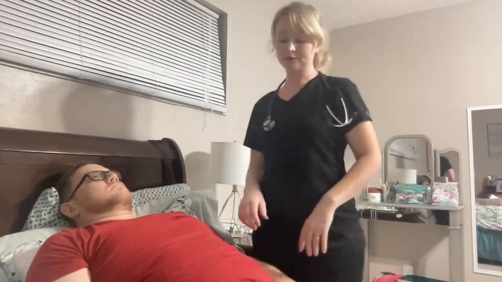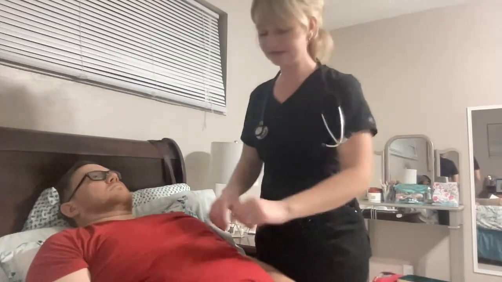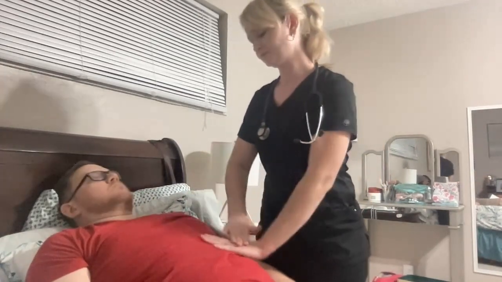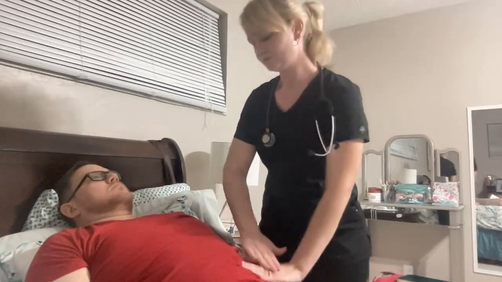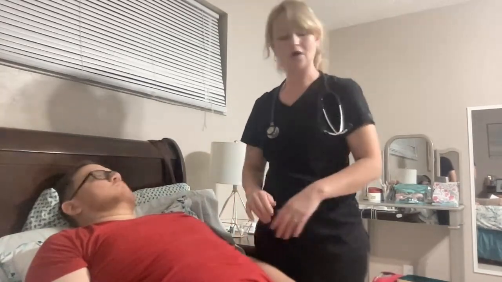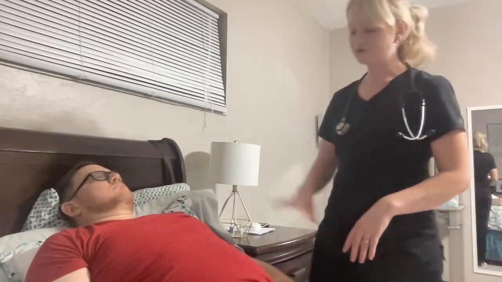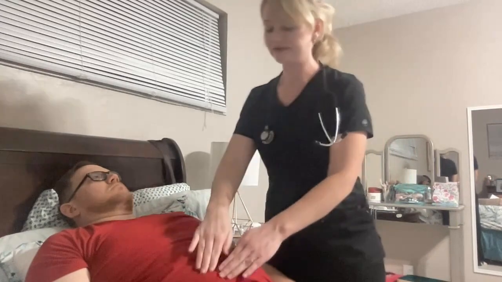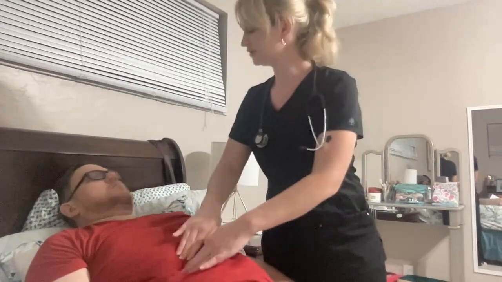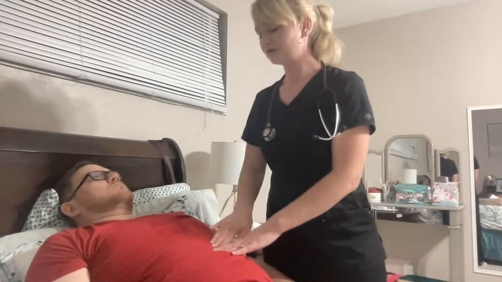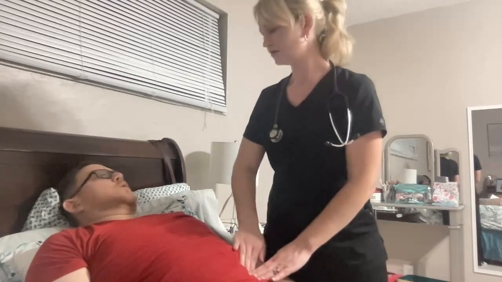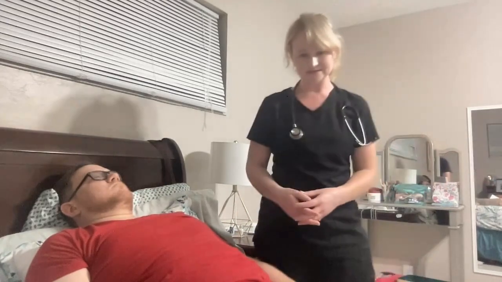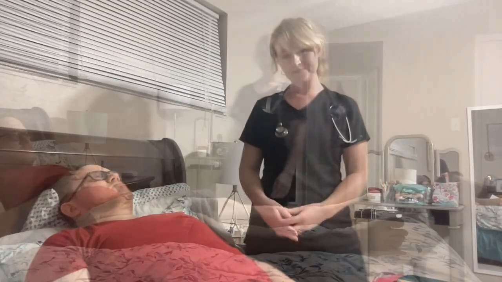Now I'm going to percuss in each of the four quadrants. Any pain or tenderness? Okay, very good. No pain or tenderness noted upon percussion. And as far as palpation, any pain or tenderness? No. Okay, very good. That concludes the gastrointestinal abdominal assessment.